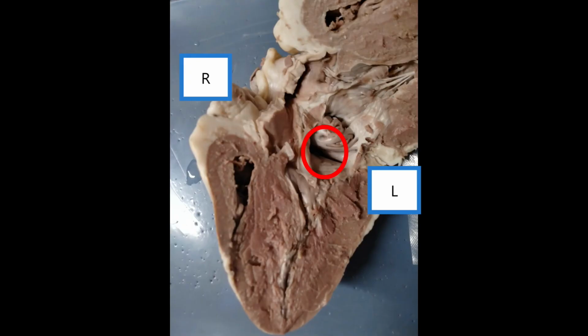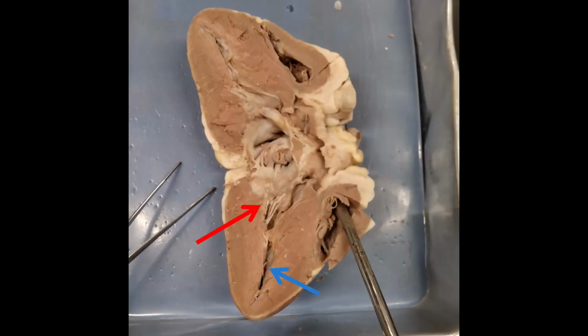Oxygenated blood returns to the heart on the left side, so the blood is going to enter through pulmonary veins into the left atrium. Here you see I have circled a place where blood enters into the left atrium. Once it is in the left atrium, the blood will move through the bicuspid valve, which I have shown by the red arrow, into the left ventricle, which I have shown by the blue arrow.